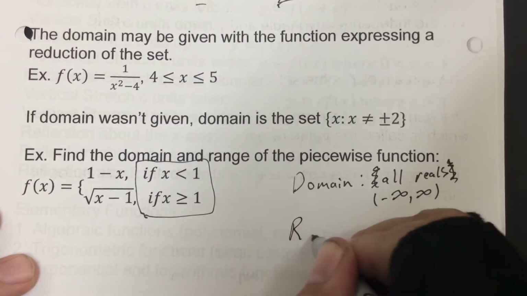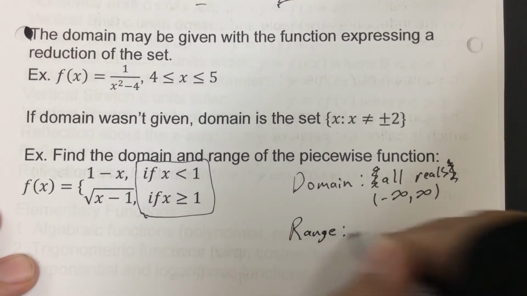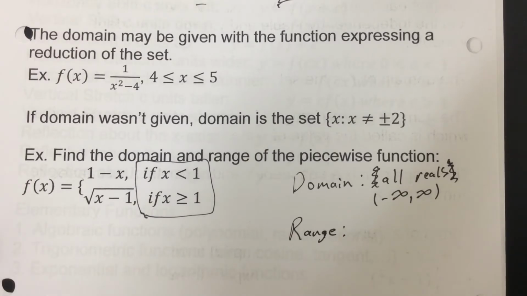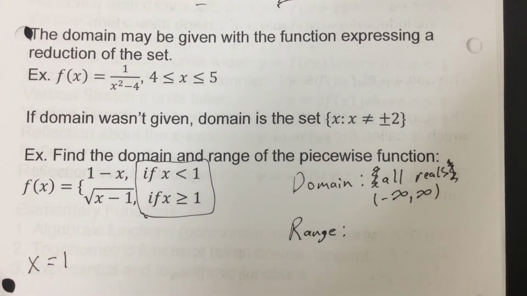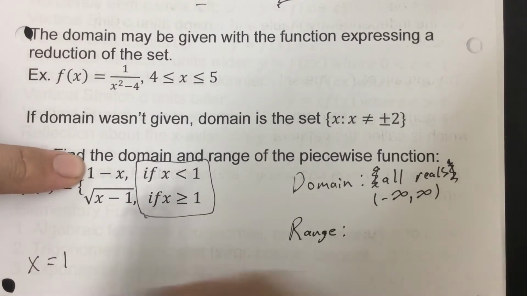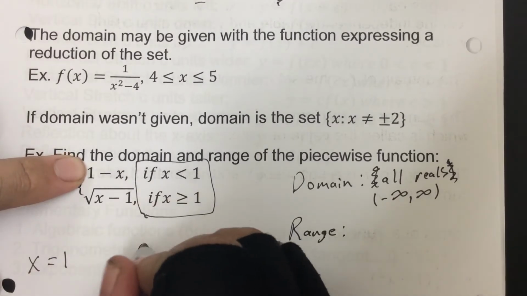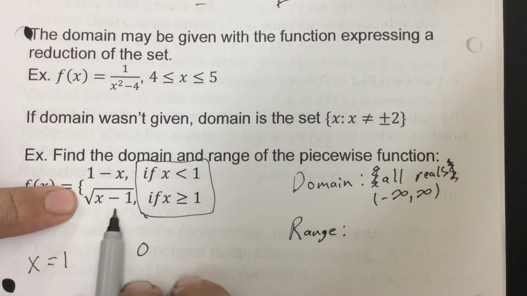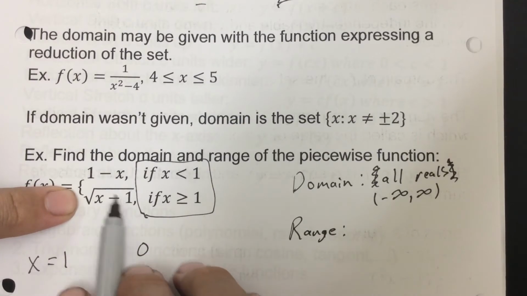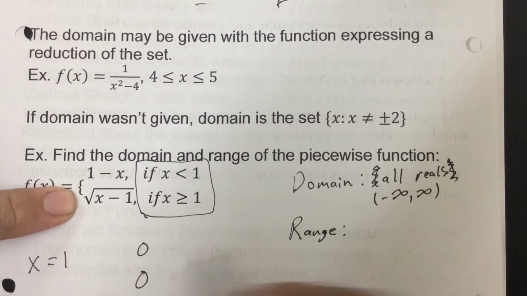As far as range, range now is where it gets a little more complicated with this stuff. So the first thing you're going to look at is what number is your break point there. So where is it splitting between the two equations? Well, we're splitting at 1. So we're going to look at both of them when x is 1. So if we put 1 into the top one, 1 minus 1 is 0. So we get 0 out. When we look at the bottom one here, x minus 1, so if we put 1 in for x, 1 minus 1 is 0, square root of 0 is still 0. So we get 0 either way.